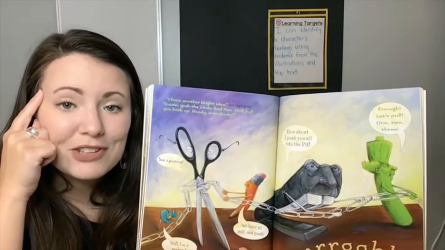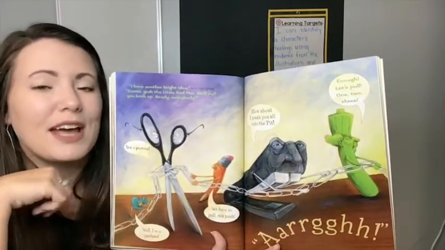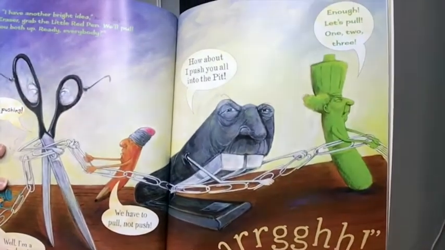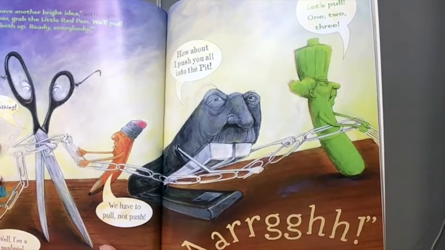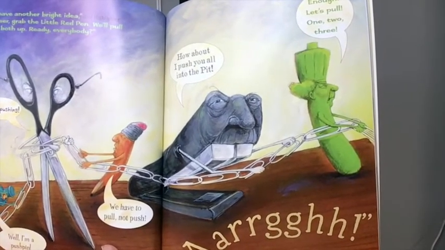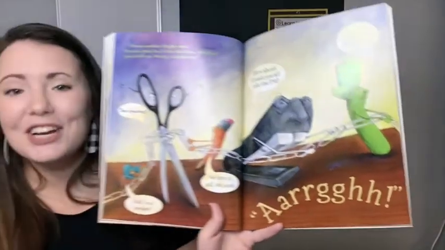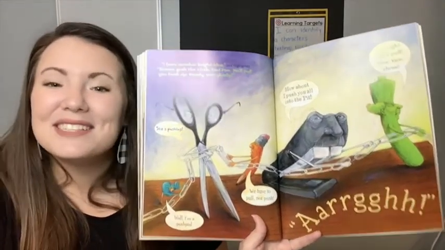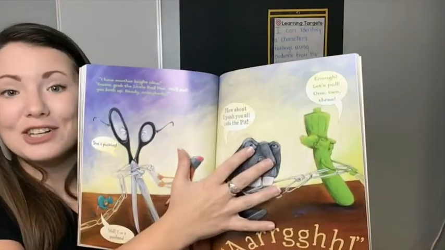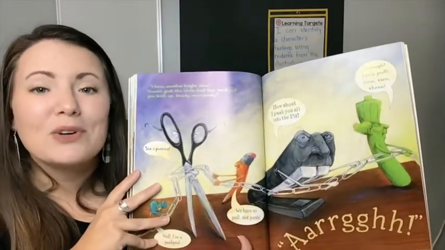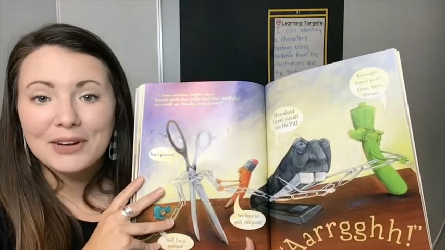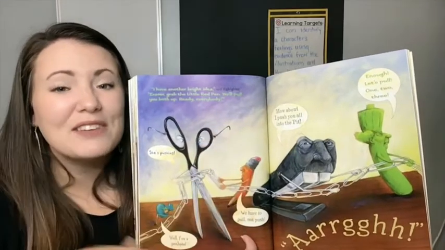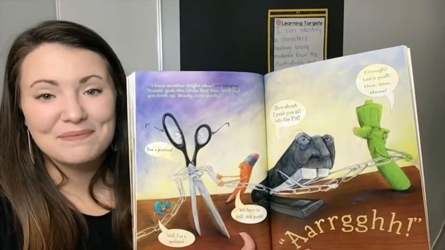Remember, in our learning target, we had to prove how our characters were feeling. Take a look at that picture. And nod your head if you agree with me. That's right. Sometimes we have to use the pictures to show evidence or to decide or help us describe how a character is feeling. And sometimes we can use their words or even how they're saying something, right?